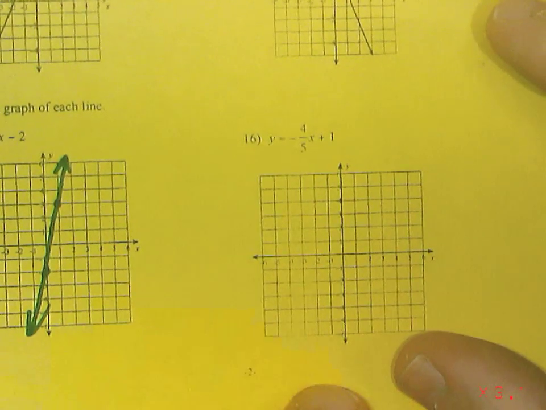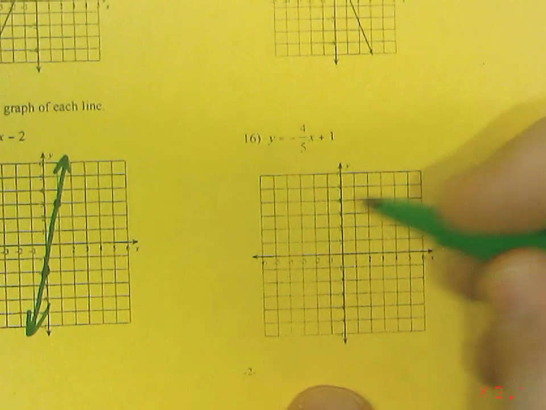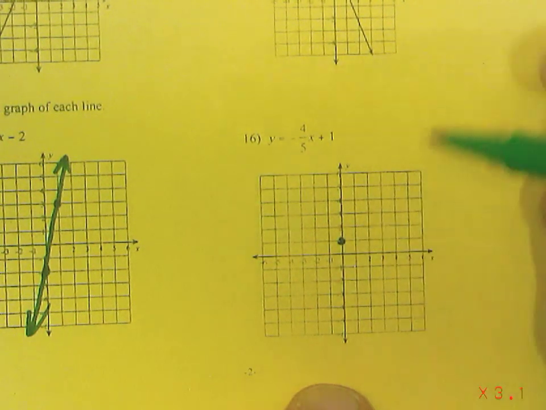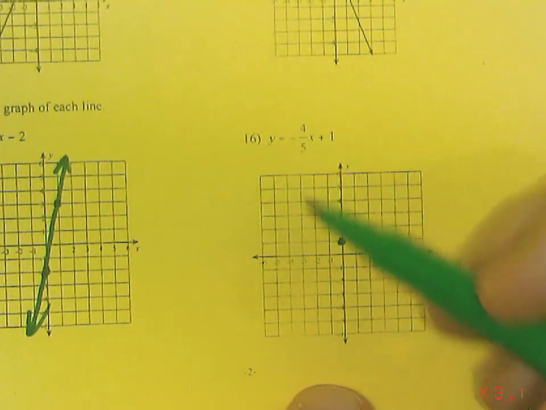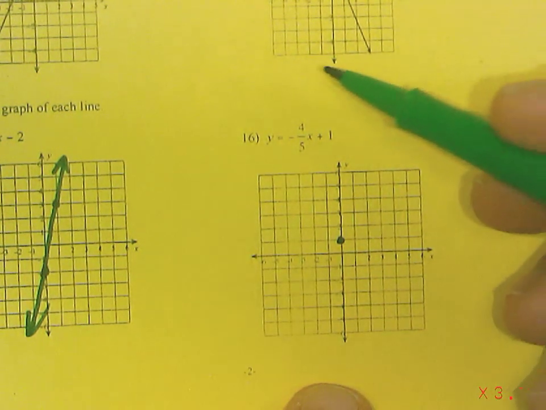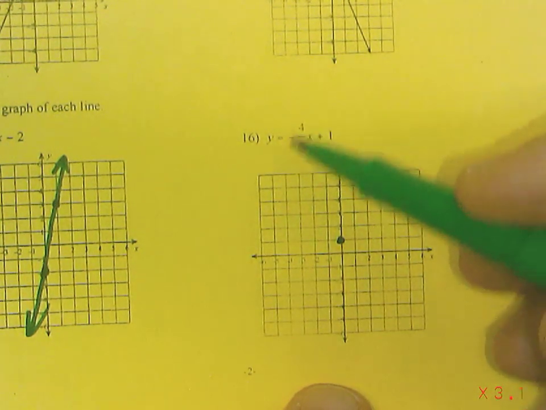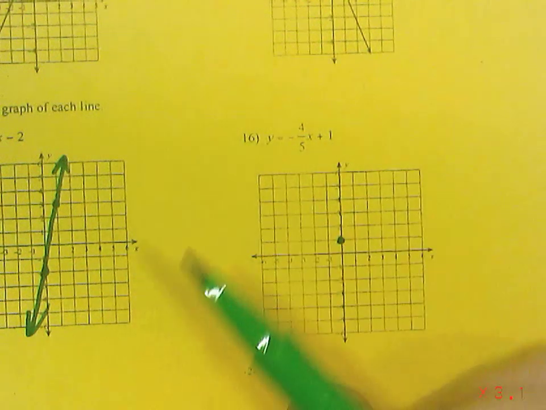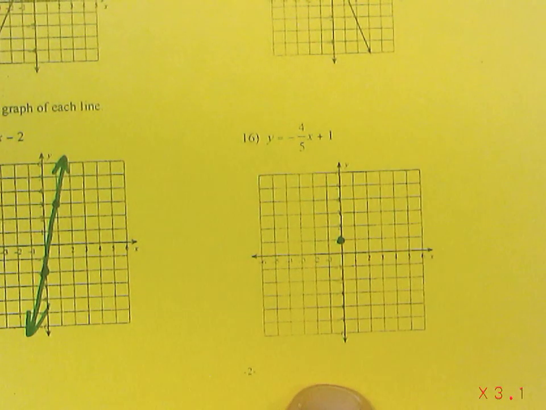So looking at this one, looks like I have a y-intercept of 1, so I would start at 1, and this time I have a negative slope. So in order to be negative, that means only one of these two numbers is negative. So either the rise is negative or the run is negative, but not both, because if they're both negative, that would go in a positive direction, because a negative divided by negative is positive.